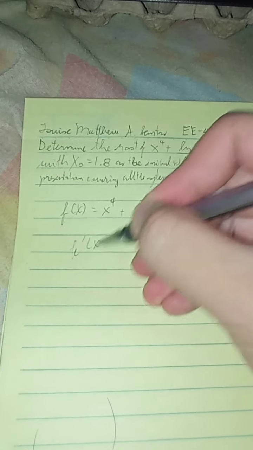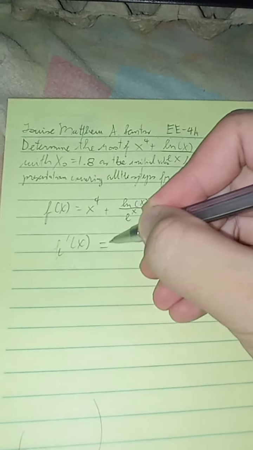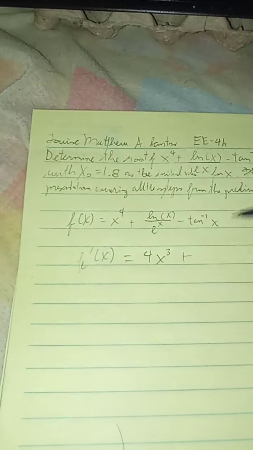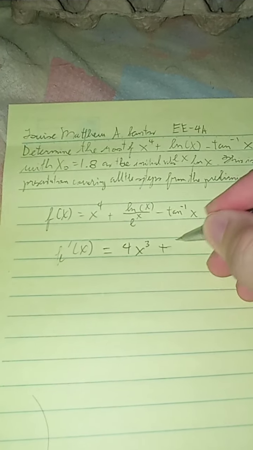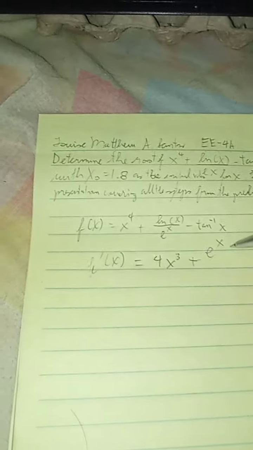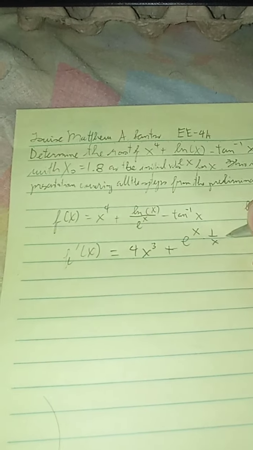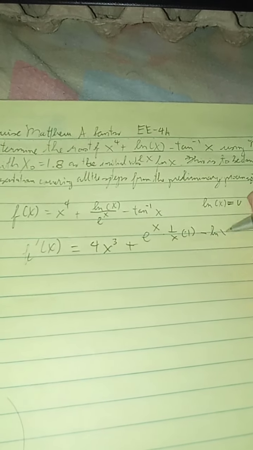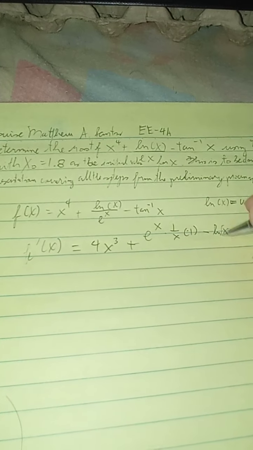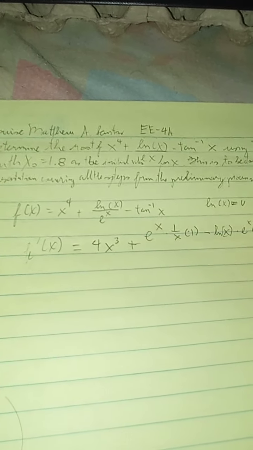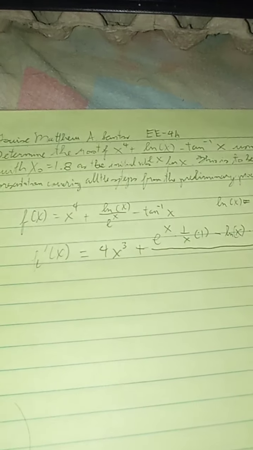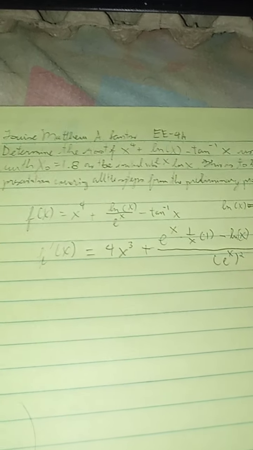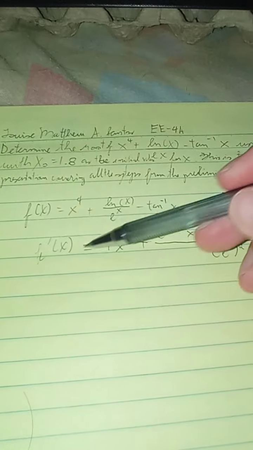F prime of x is 4x cubed plus e raised to x times 1 over x times 1 minus ln of x times e raised to x times 1 over e raised to x over 2. We are using the quotient rule.